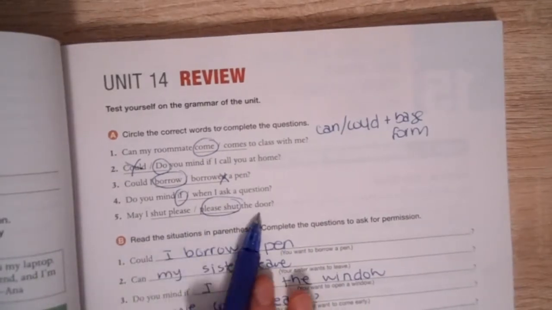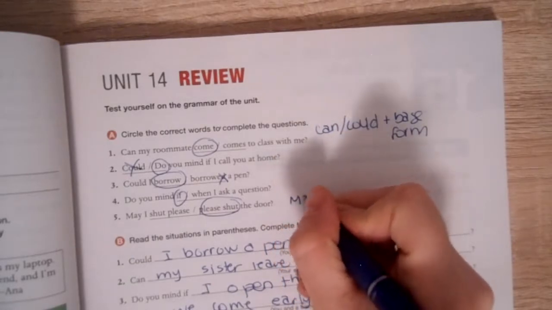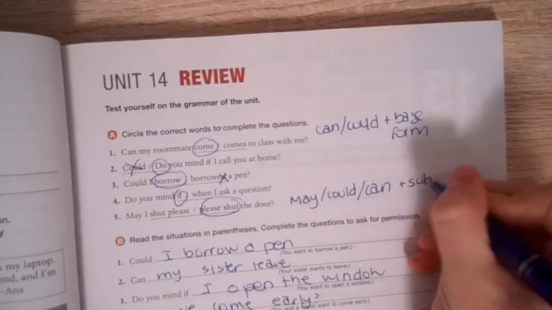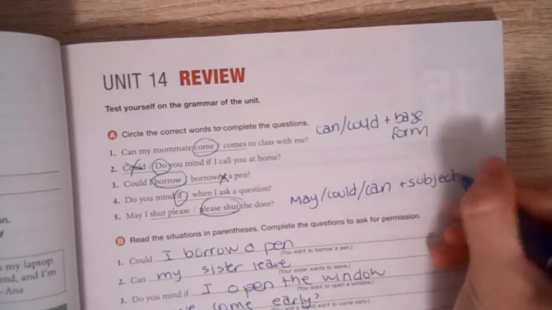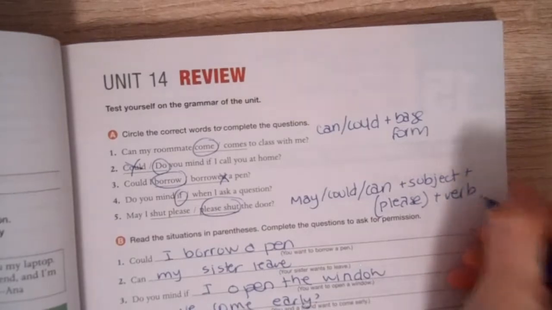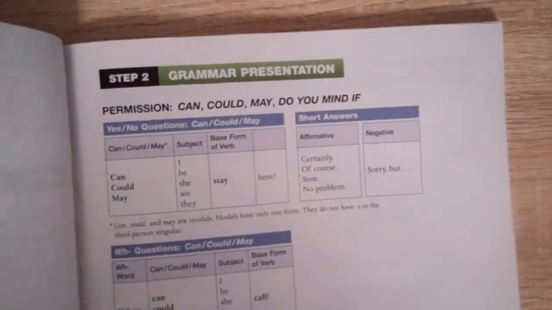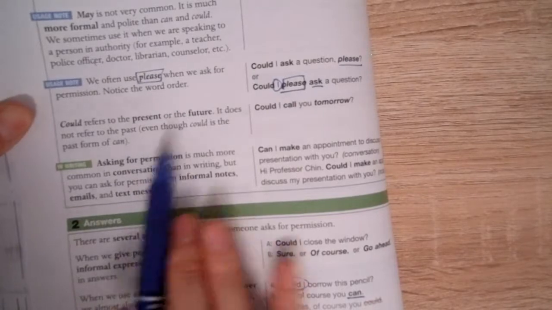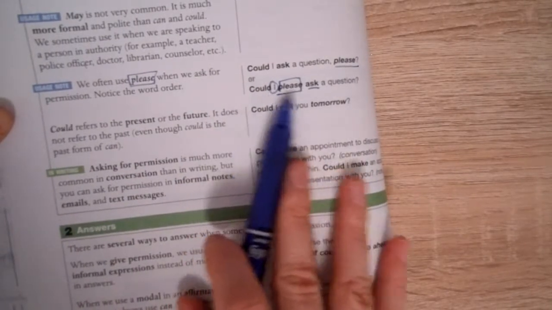May I please shut the door? So remember the structure is may or could or can plus the subject plus please plus the verb. So it has to be this one. And if you want to take a look at your book explanation, you can go to page 192. You have to follow this word order.